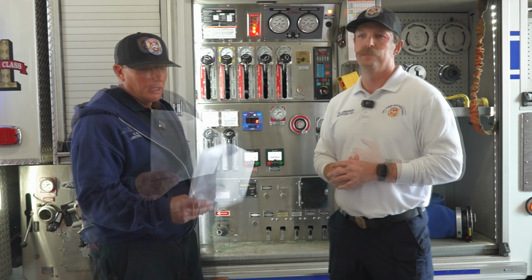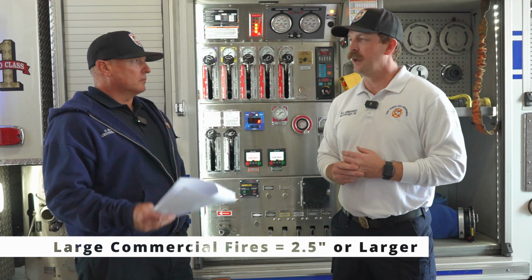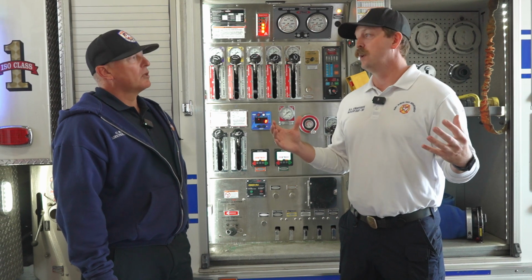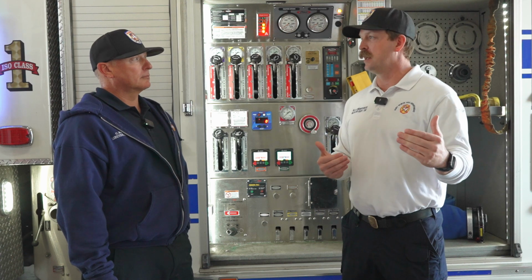Right, absolutely. So to talk about large commercial structure fires, 2.5 and bigger. Yeah, absolutely. Again, just the GPMs that we need to control that type of fire. The other thing we need to think about too is most of us on our pre-connects have 150-foot boosters, 200-foot boosters, and then 200-foot 2-inch. But these buildings are huge, and we very well may need to get 250 or 300 feet in there to get to the seat of the fire. Correct. The 2.5 provides us gallons per minute and the ability, because we carry more of it, to get that additional footage into the building.